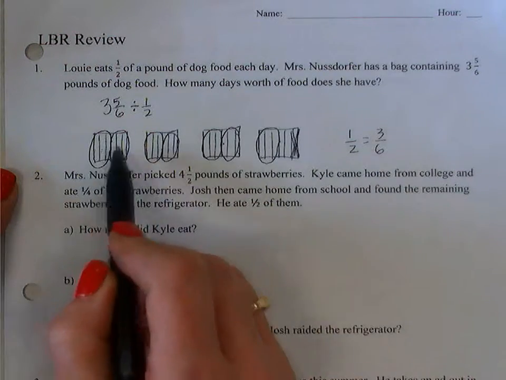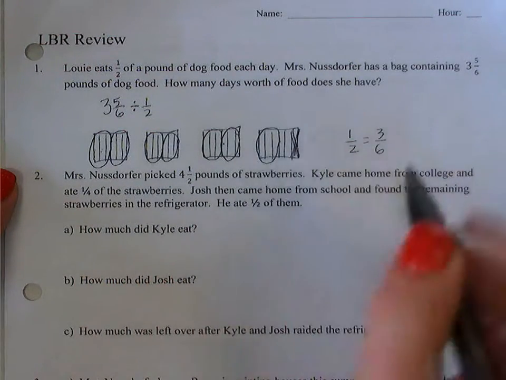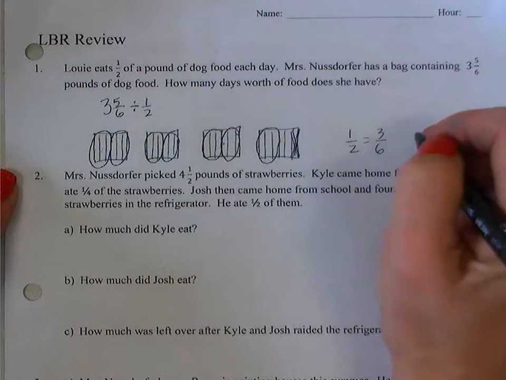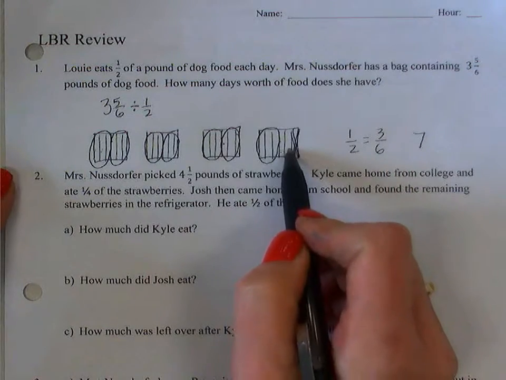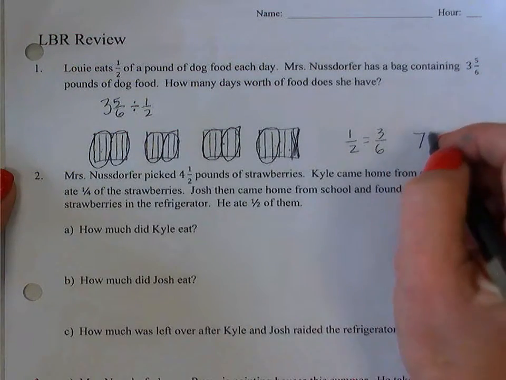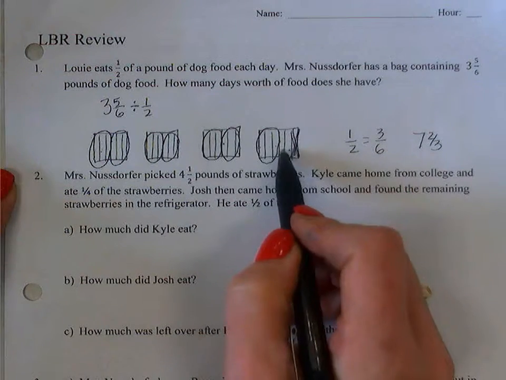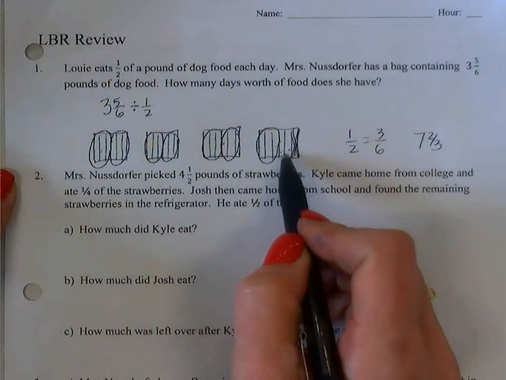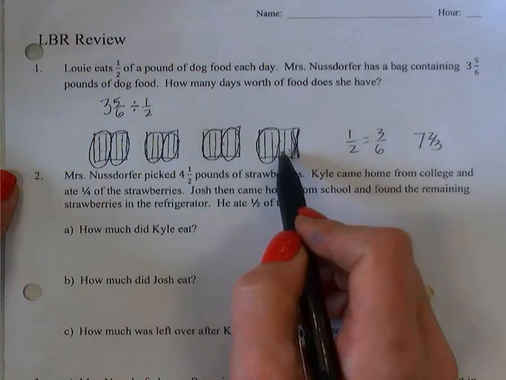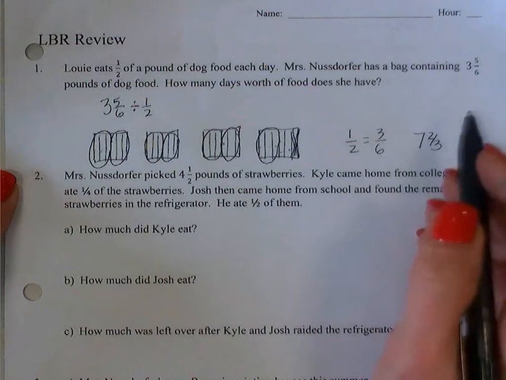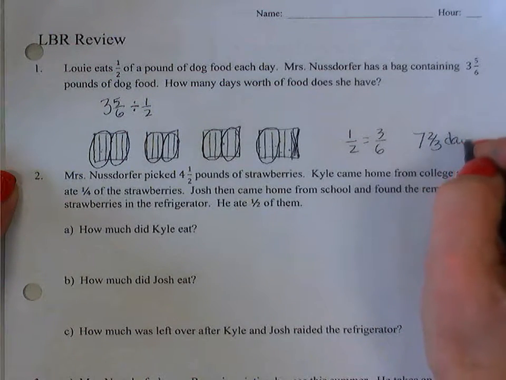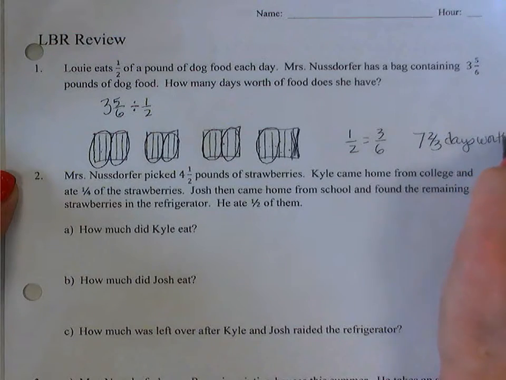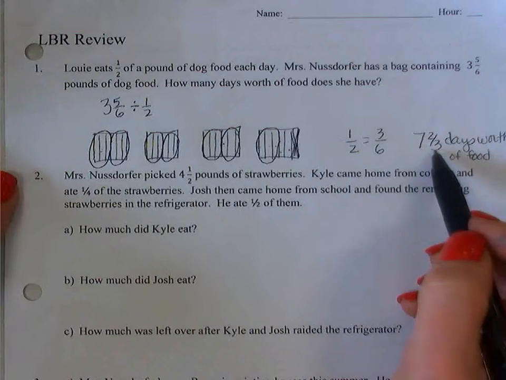So here I have 1, 2, 3, 4, 5, 6, 7 groups, and then I have 2 out of 3 parts left over. So 2/6 of a pound of dog food, but that represents 2 out of 3 parts, or 2/3 of a day's worth of food. So my model is telling me that the answer here is 7 2/3.